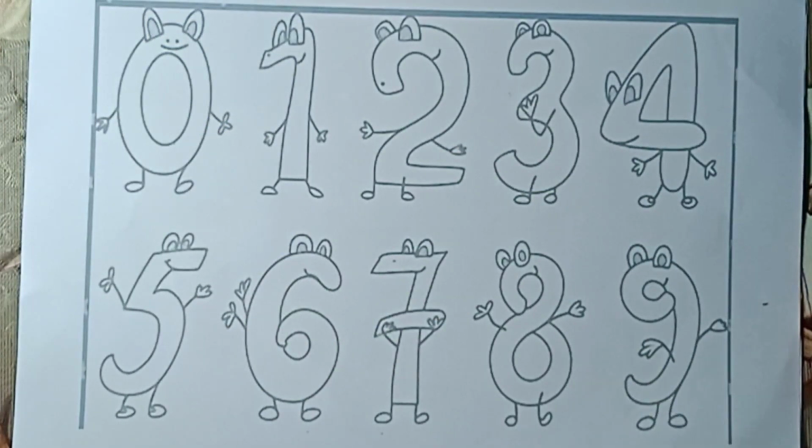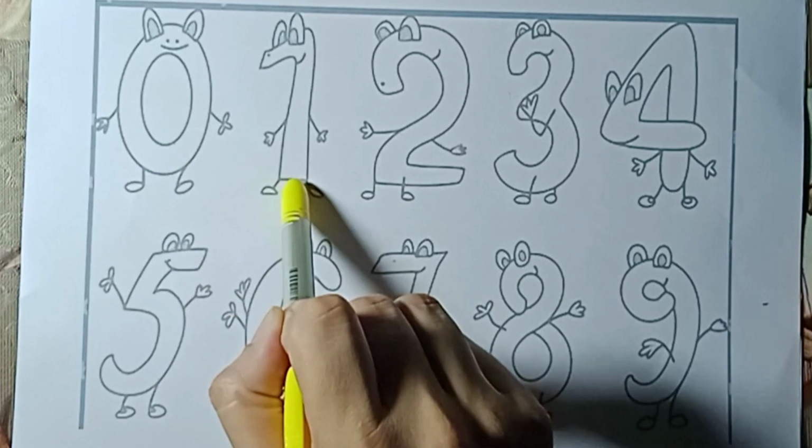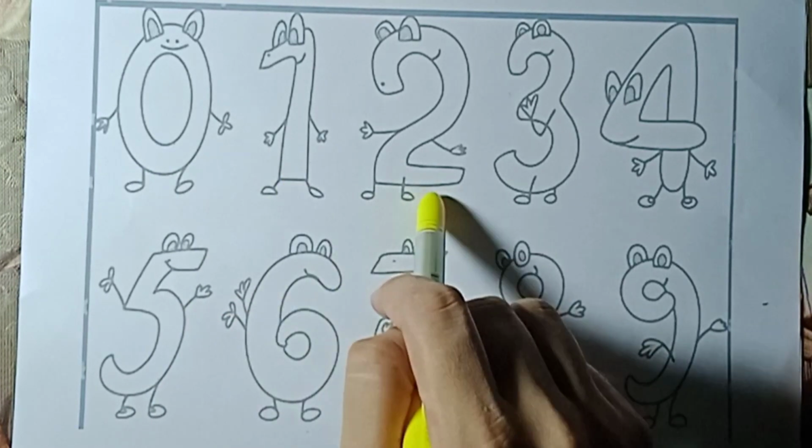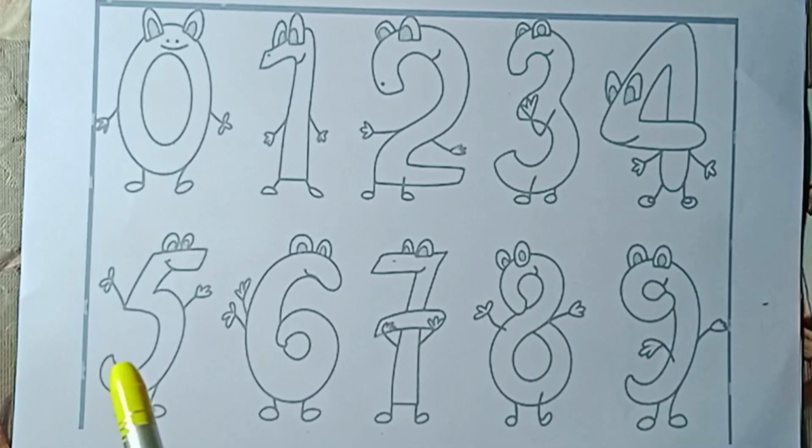And now we are going to learn about numbers. 0, 1, 2, 3, 4, 5, 6, 7, 8, 9. 0 to 9. Now let's start it.